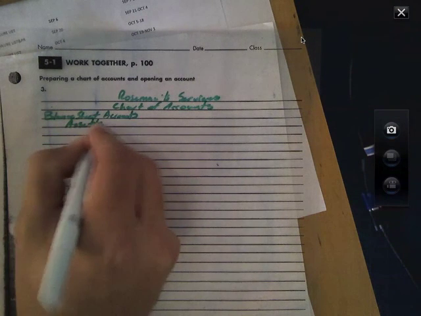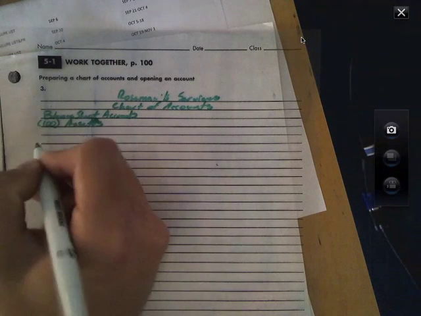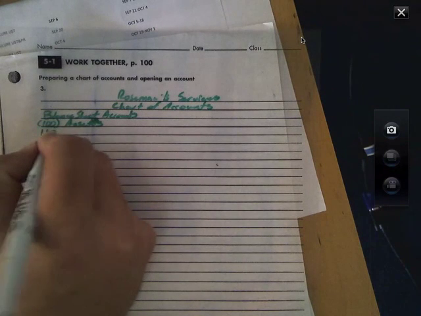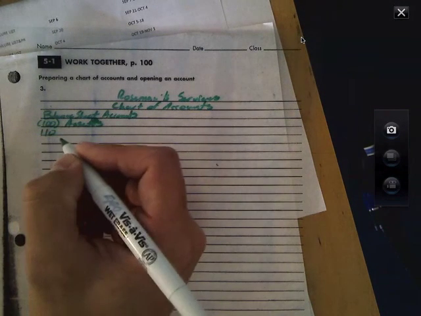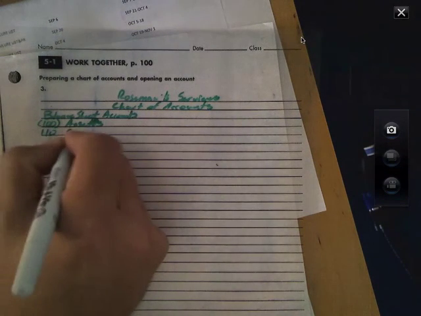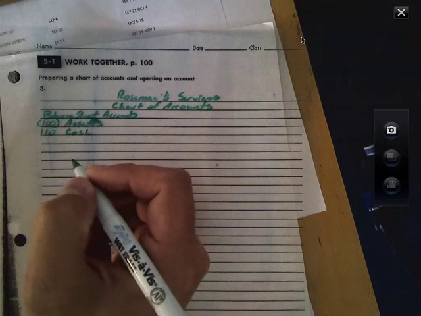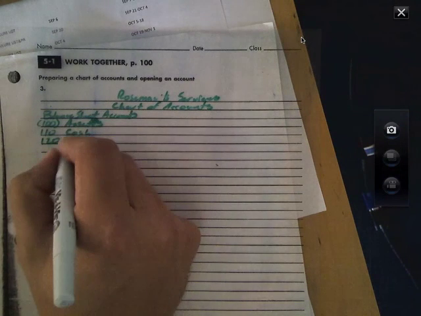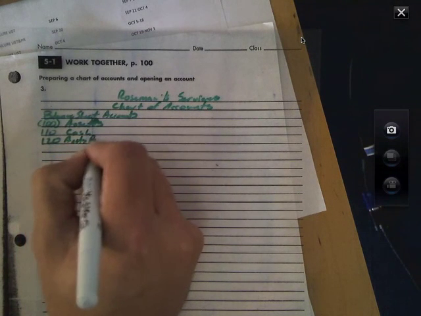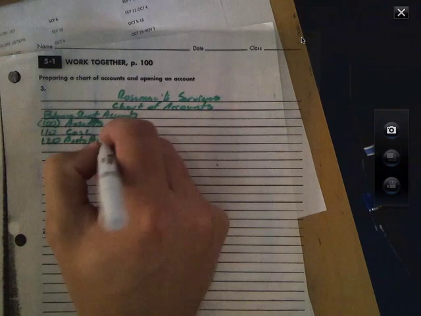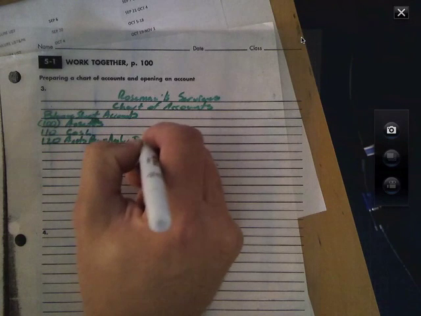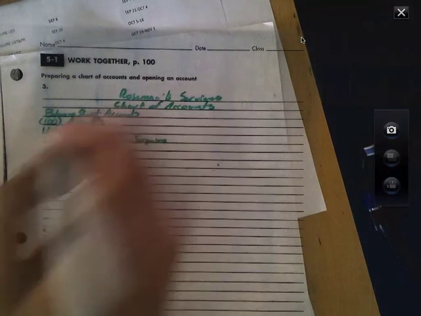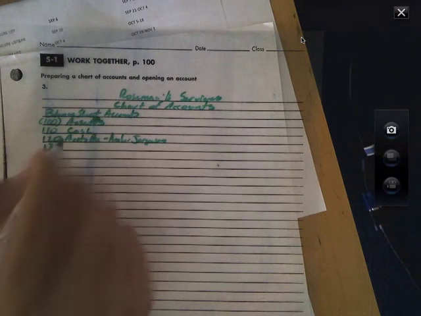So if we look, we have assets. Oh, there's only one T in assets. Sorry. Assets. And those are going to be numbered 100. The first one is, what's the asset you use the most probably? Cash. These go in a specific order. And then 120 is accounts receivable. Accounts receivable, Amber Jorgensen. 130, see they go up by tens, is accounts receivable.